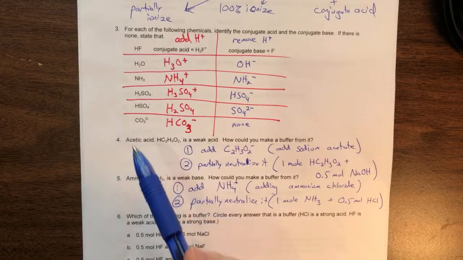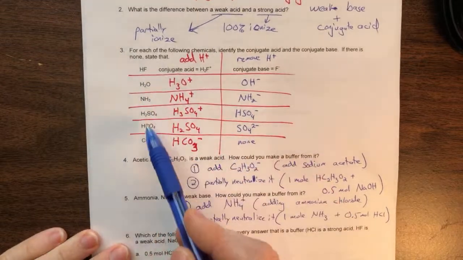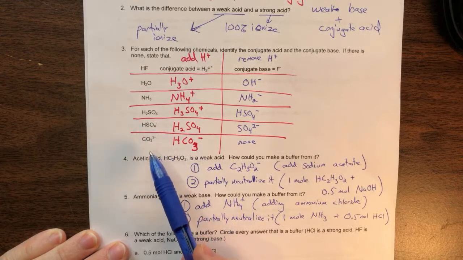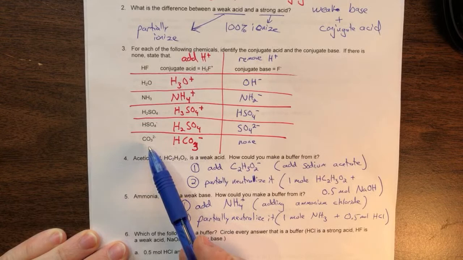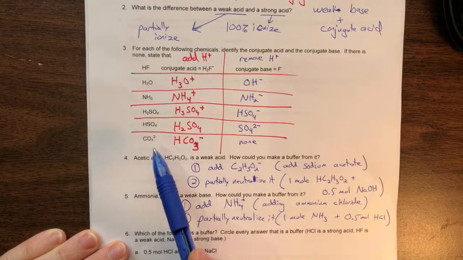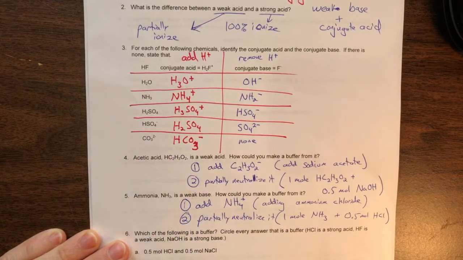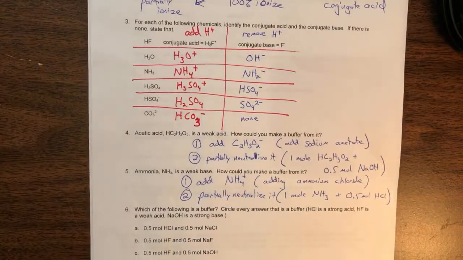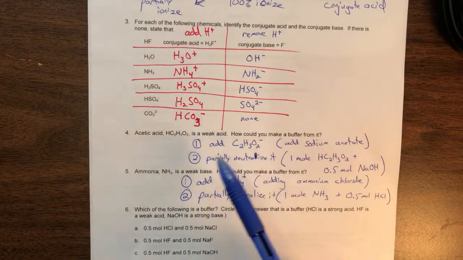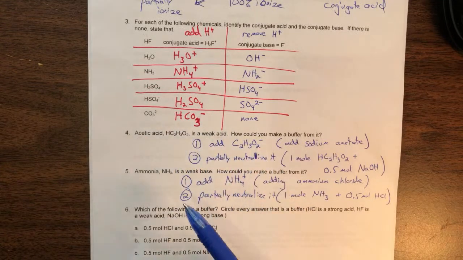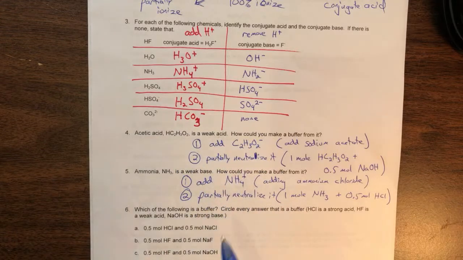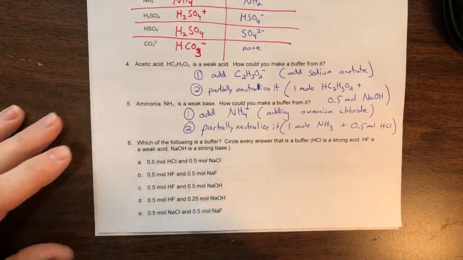Actually, everything else here that I've listed is amphoteric. Remember, amphoteric means it can act as an acid or a base. But carbonate is not. It can only act as a base. It cannot act as an acid. It's not amphoteric. All right, the rest of these guys are all amphoteric. So we've gone through number 4 and 5. When you want to make a buffer, you simply add the conjugate base of a weak acid or add the conjugate acid of a weak base, or you partially neutralize it. Which brings us down to number 6, analyzing something.